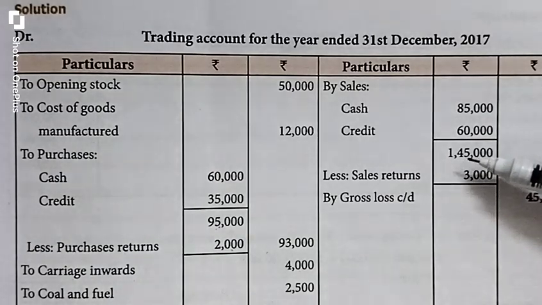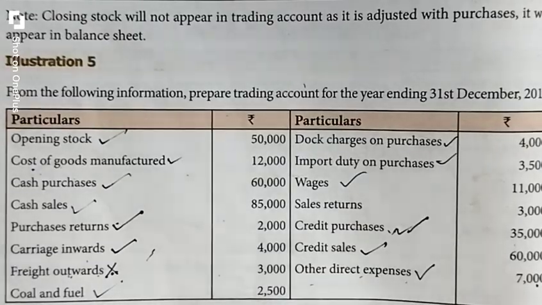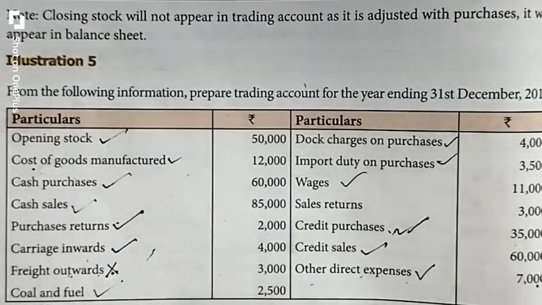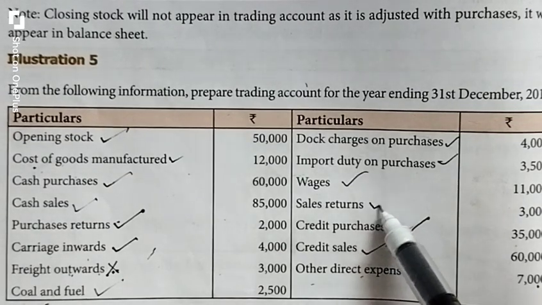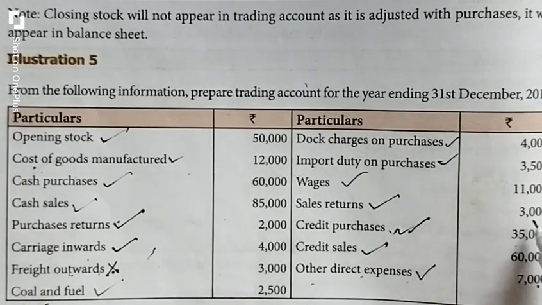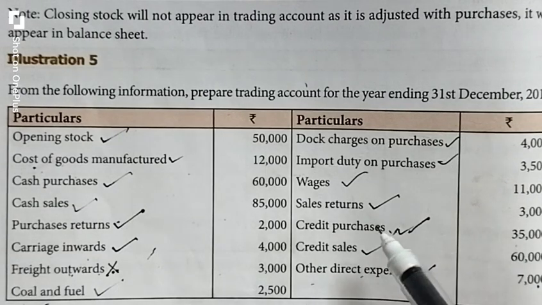Okay. After entering the sales account on the credit side of the trading account, we have to find whether they have given sales return. Yes, they have given sales returns 3,000 rupees. So we have to do some calculation with the sales return.